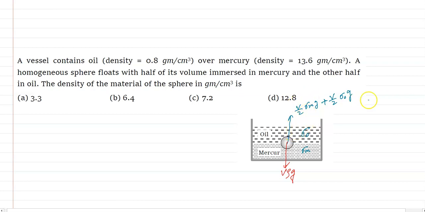Here V by 2 is taken because half of the sphere is immersed in mercury and half of the sphere is immersed in oil. So I have taken V by 2. In equilibrium, the upward force is equal to the downward force. That means V rho g equals V by 2 into (sigma m plus sigma o) into g.